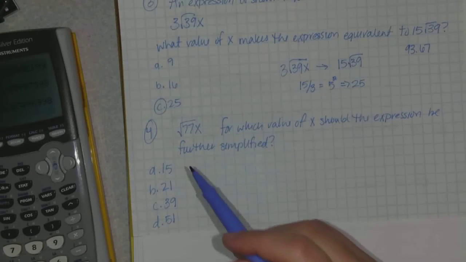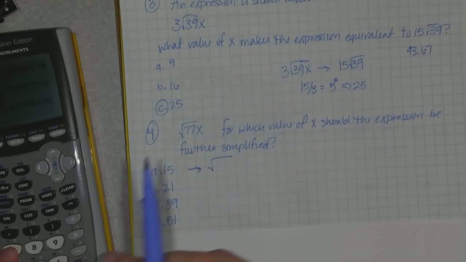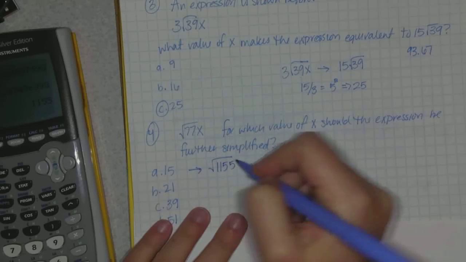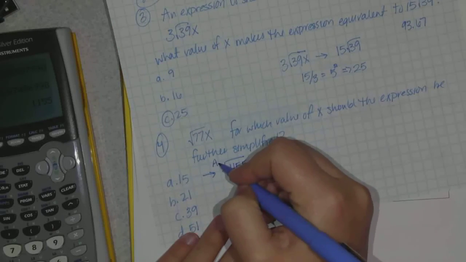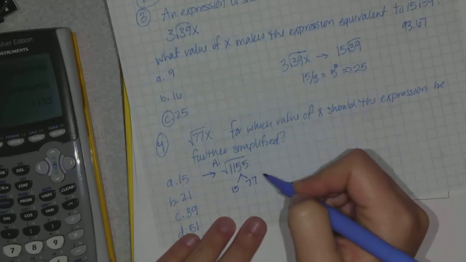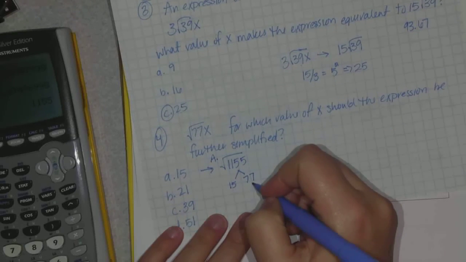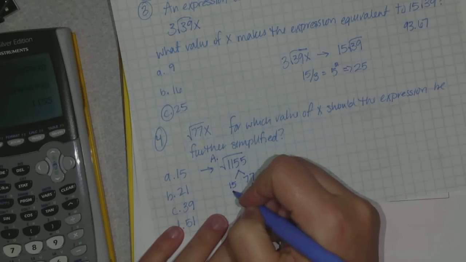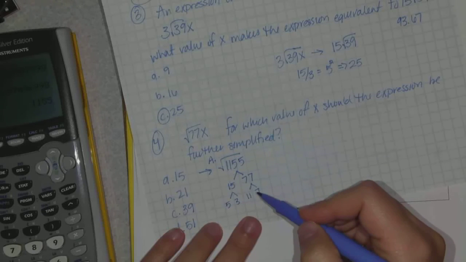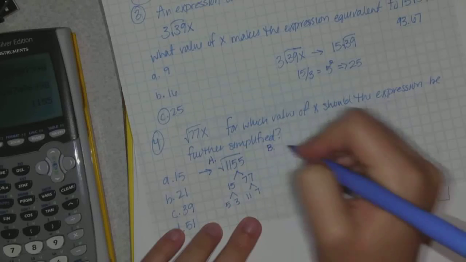So, for example, if I plug in 15, that's going to give me the square root of 77 times 15, which is 1155. So, this is A. If I try to break this down, I'm going to have 15 and 77. Even though it's a large number, I already know factors because I just multiplied them together to get 1155. This is 11 and 7, 5 and 3. Now, these are all prime numbers, and I have no pairs. I can't simplify that one. It's not my answer.